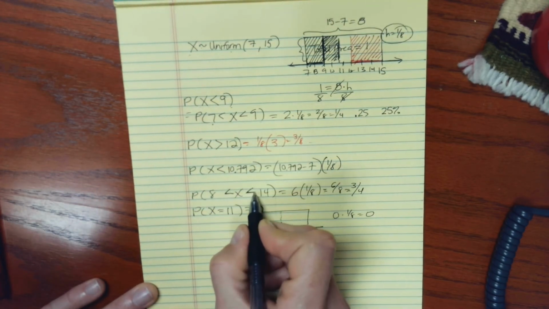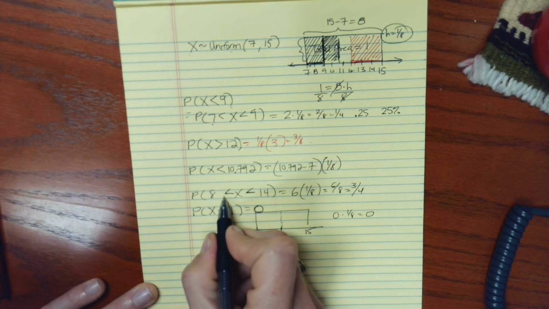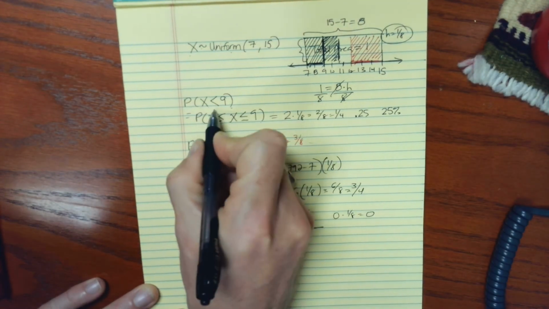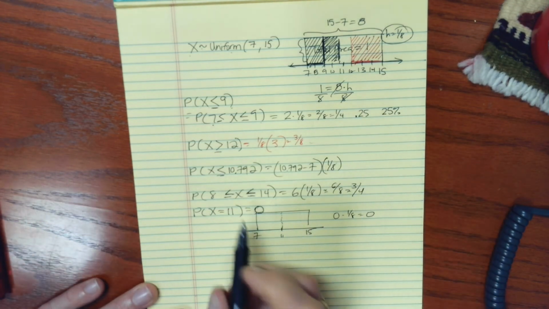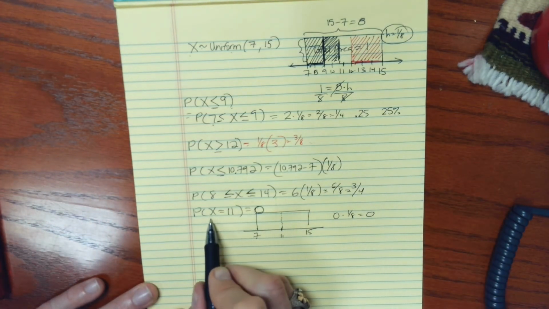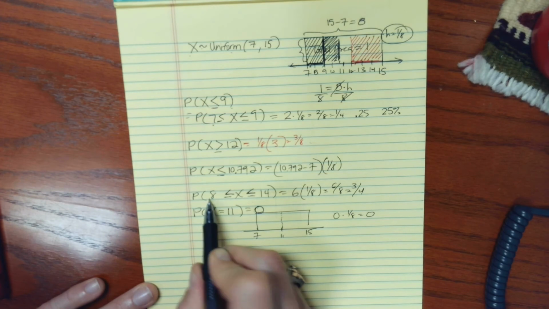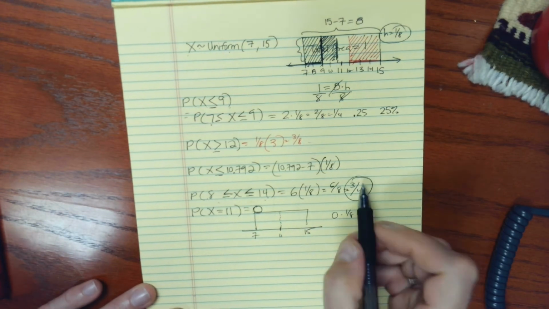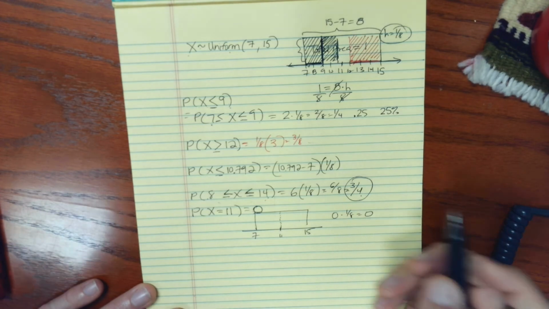With that in mind, when we look back up at our work above, I've been using strictly less than or strictly greater than. You could add "or equal to" to any one of these. It wouldn't change a thing, because allowing for the possibility that x would equal 8 or that x would equal 14 adds just 0, so it doesn't change this probability from 3/4.